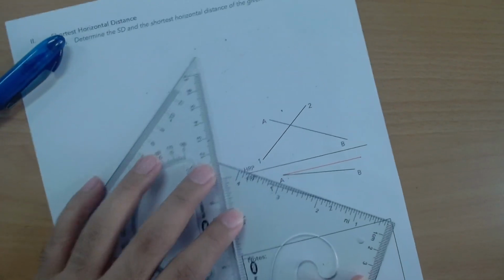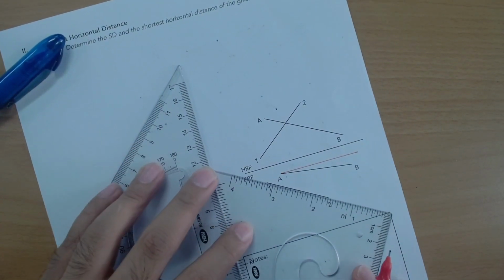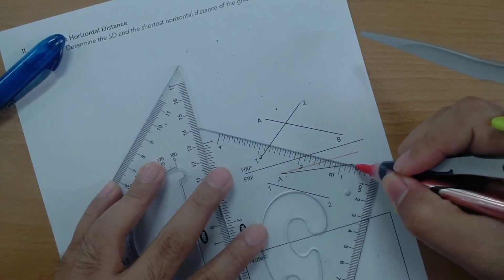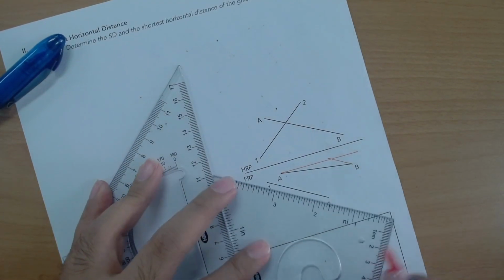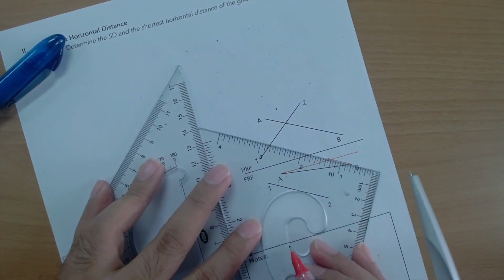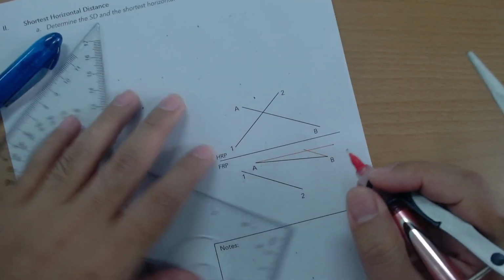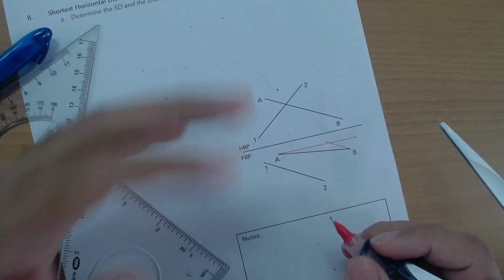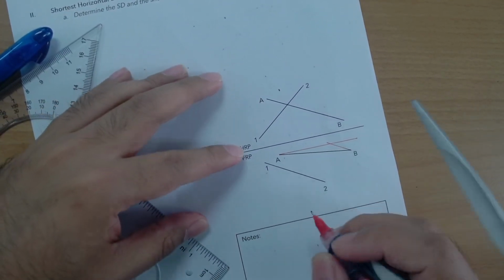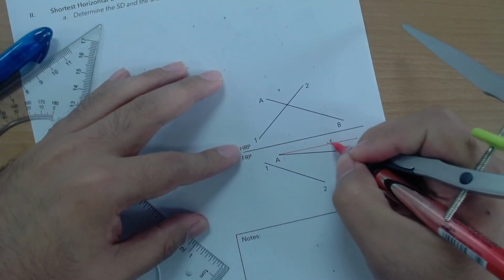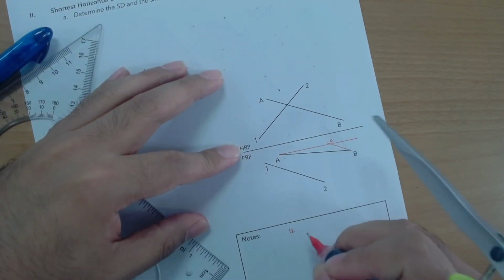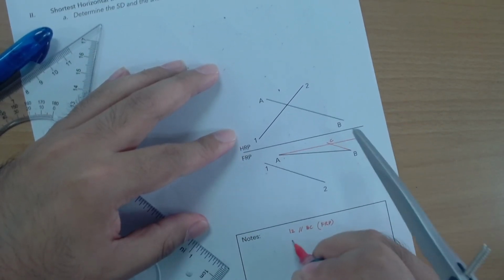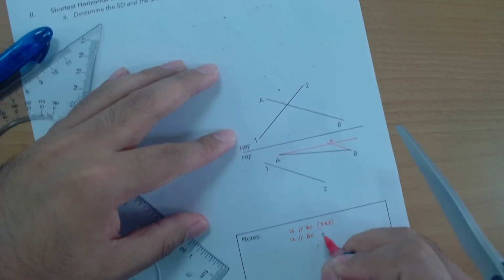Tapos, itong 1, 2 naman, we make it parallel. Starting from point B, gagawa tayo ng parallel line. Like so. Ito, this should be parallel to this one. So now, you don't always have to write the proofs, no? Pero, I'll just write it down para alam natin kung paano natin ginawa yung imaginary parallel plane natin. This is point C. So, we made it such that C1, 2 is parallel to BC in FRP. And we'll make it again such that 1, 2 is parallel to BC in HRP.